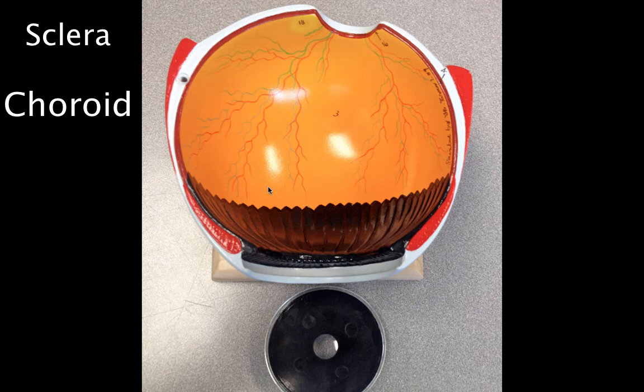Name this orange layer in here. That's known as the retina. The retina is made up of photoreceptors. There are two different categories of photoreceptors. Please name both of those categories and give me a brief description of what kind of things each one is picking up.